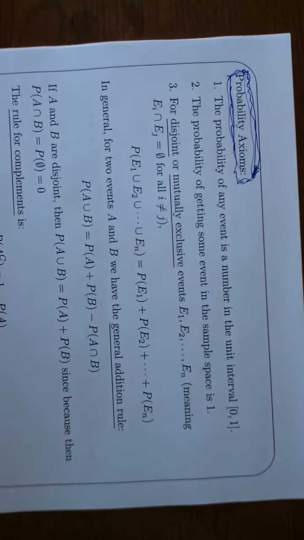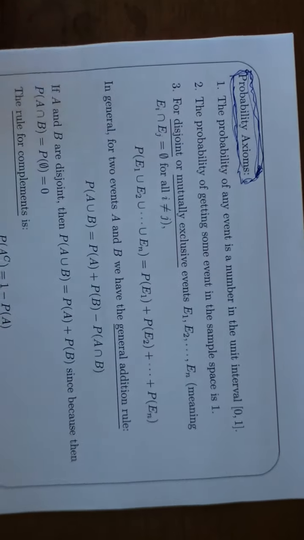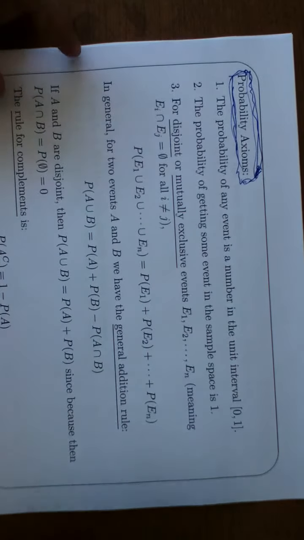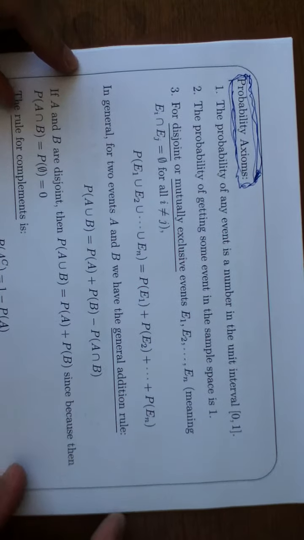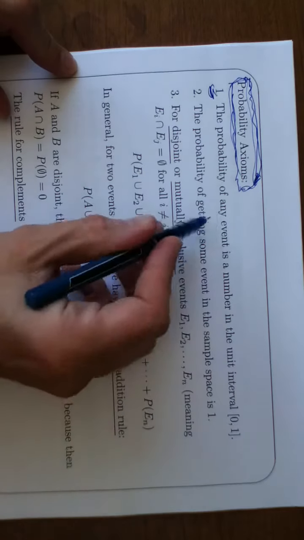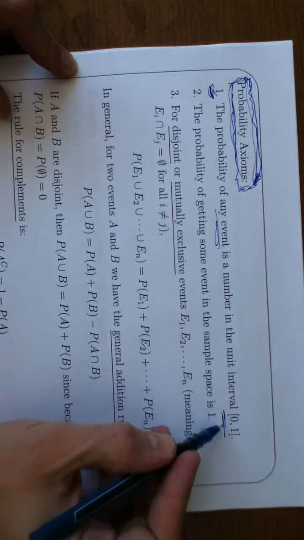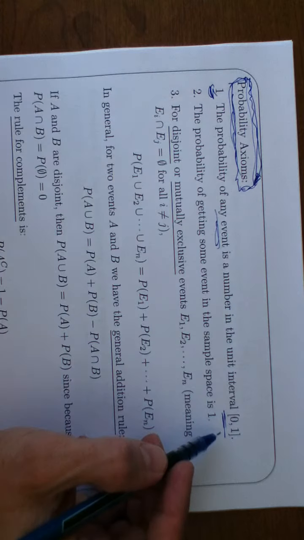Probability axioms or probability rules. Let's start with 3 basic rules, and pretty much everything we're going to do with probability is going to follow from these, okay? Number 1 rule. The number 1 rule is that the probability of any event is just a little number in the unit interval, 0, 1. That is, probabilities can never be negative.